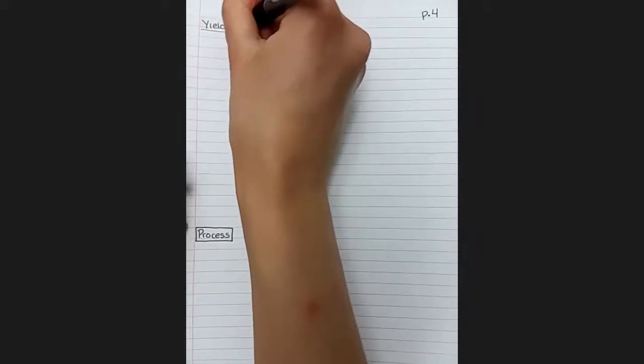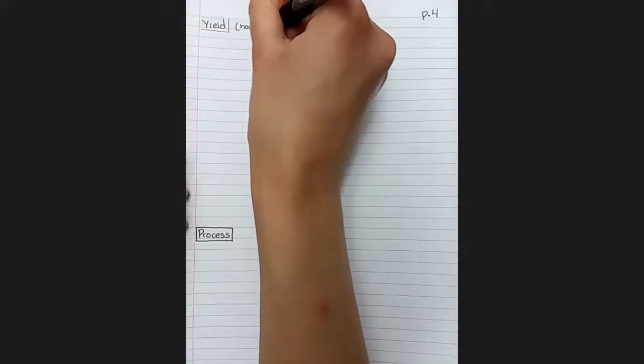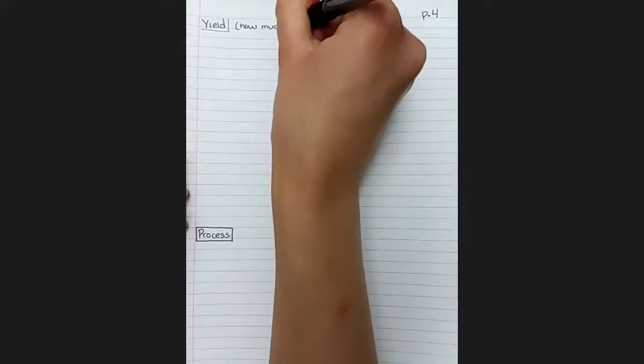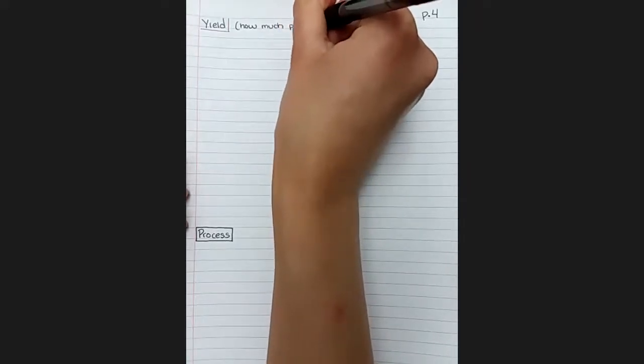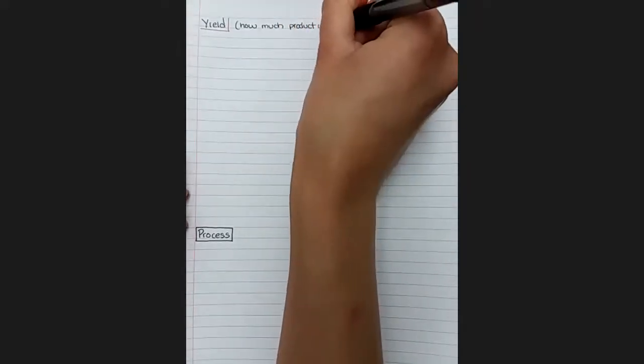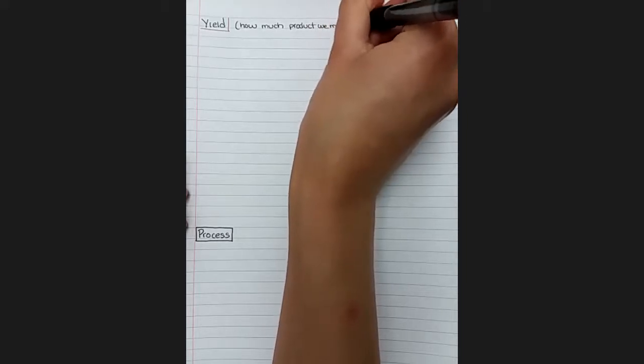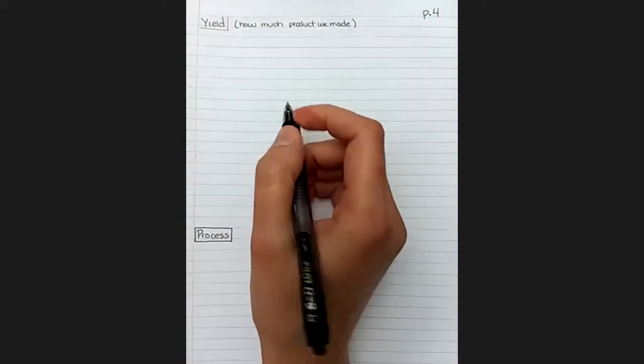So we need to move on to talk about yield, which is how much product we actually made in a process. This is a very important way of measuring how environmentally friendly and expensive our overall synthesis is going to be.